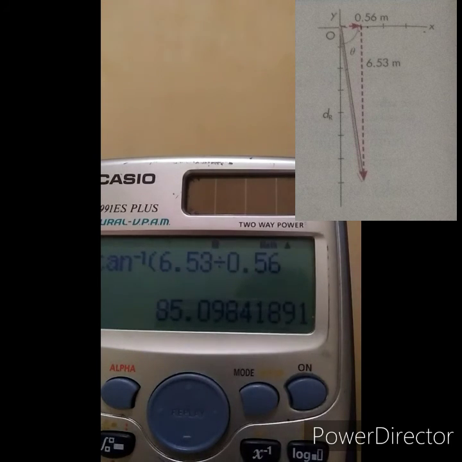The final answer of our resultant will become, just mix the answer from your Pythagorean theorem and from the arctangent formula. For its magnitude, we will be getting 6.55 meters. And for its angle, 85 degrees.